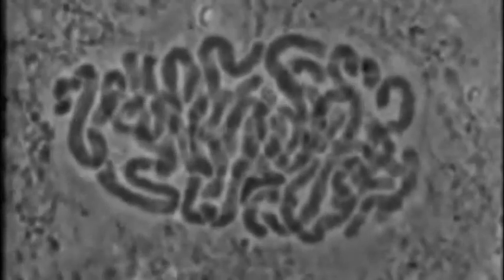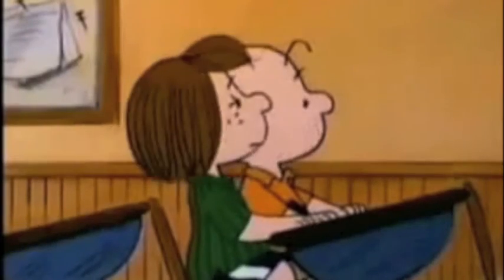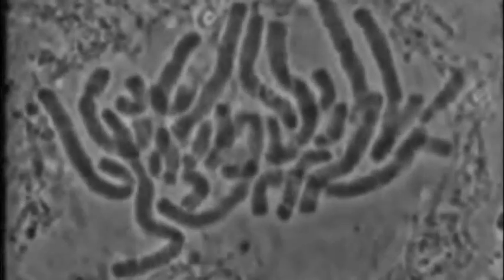Prophase. It's the first and longest phase of mitosis, in which the genetic material, the chromatin inside the nucleus, condenses and the chromosomes become visible. You can see an example of prophase in a plant cell.